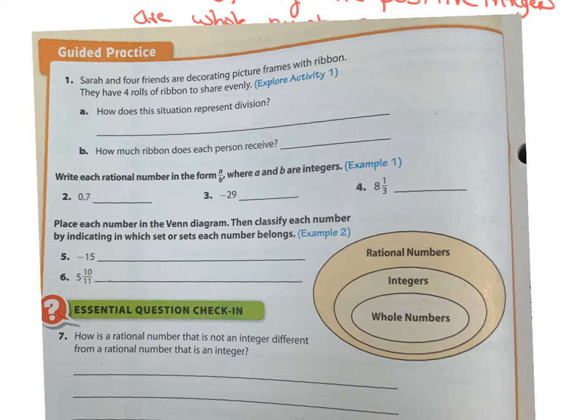Okay, it says Sarah and 4 friends are decorating picture frames with ribbon. They have 4 rolls of ribbons to share evenly. Okay, how does this situation represent division? Sophia? You have to divide it evenly.